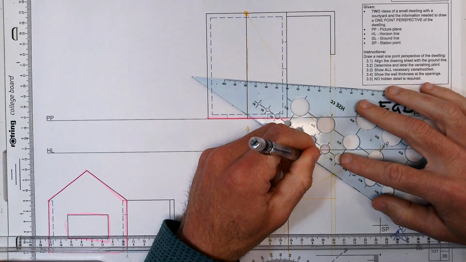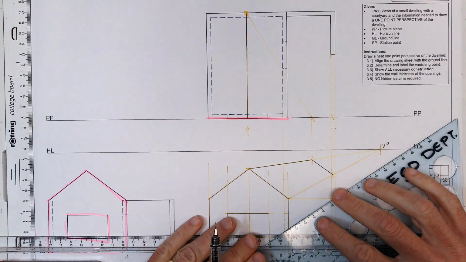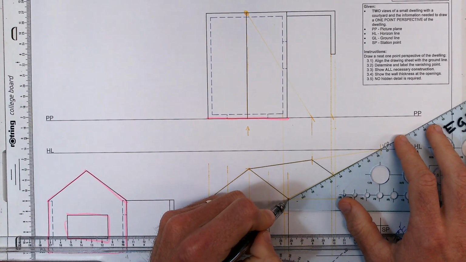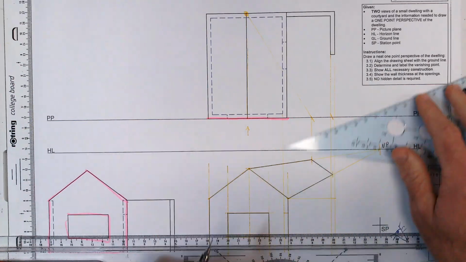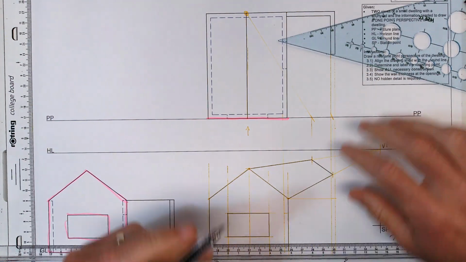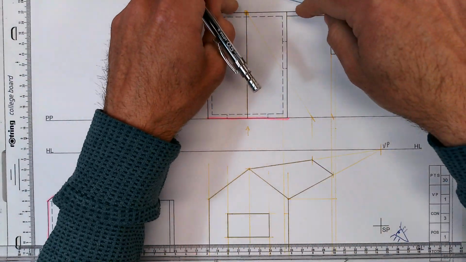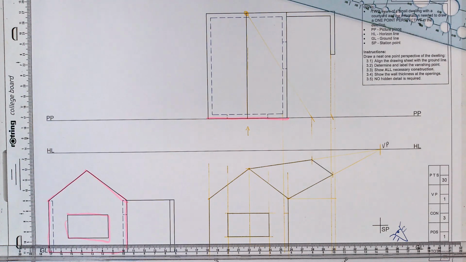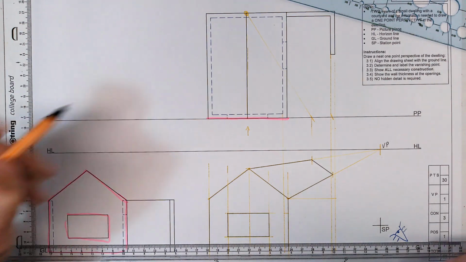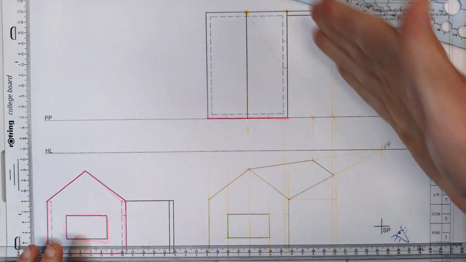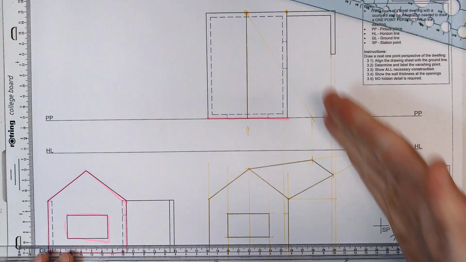So I can join the apex of the roof to the back corner of the wall, the lower point of the roof. And after that, I can get that roof line from there to there, the edge of the roof or the top of the wall. Now this whole face has been constructed by just two vanishing point lines and two points of positioning. Right, there we go. Good. I'm just going to make a mark every time we've used a point for a picture plane projector, or a station point projection.